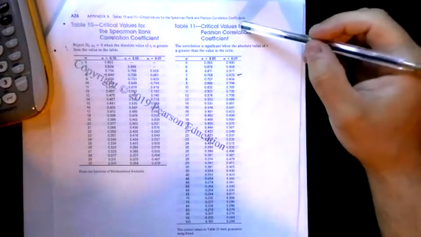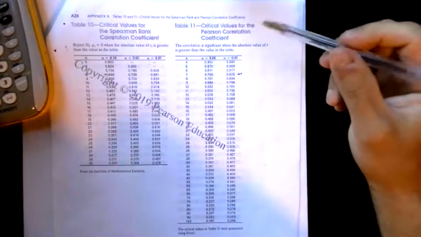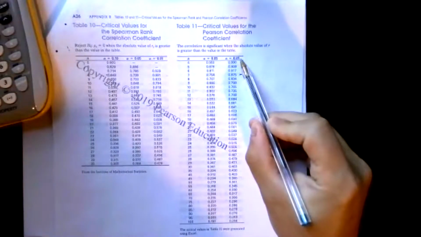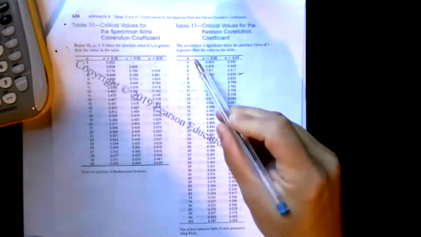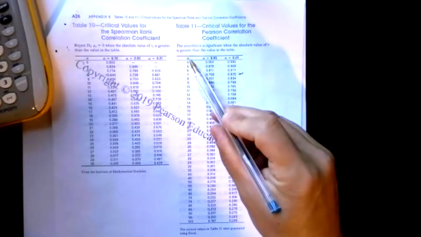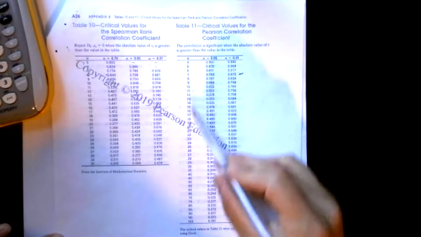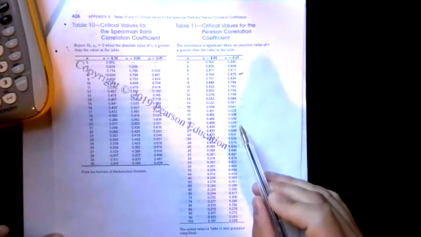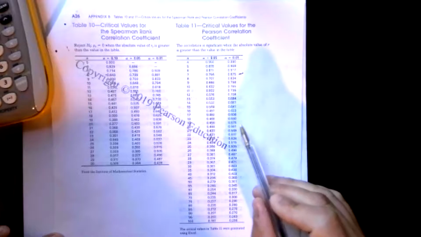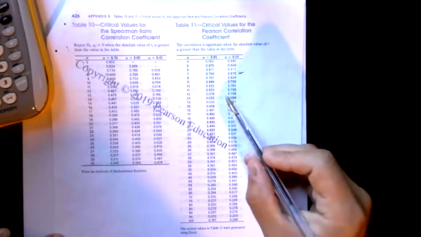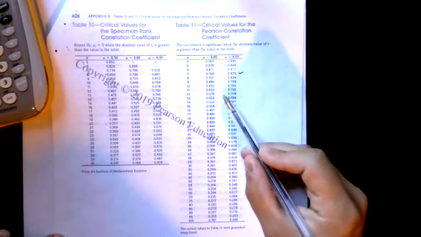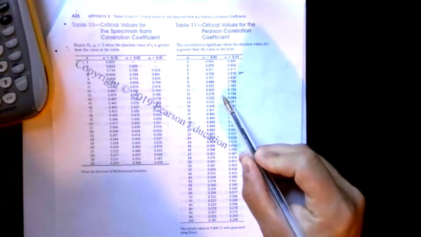So critical values for the Pearson correlation coefficient. You'll have two cases. Either alpha is 0.01 or 0.05. N is the sample size. Now, N is the number of pairs of data, not the number of data points that you have. So it's how many ordered pairs you have. So we go down and match the correlation coefficient. So this is the cutoff of whether it is significant, yes or no. If it's greater than this critical value, yes, it's significant. If it's less than, no, it is not good enough.